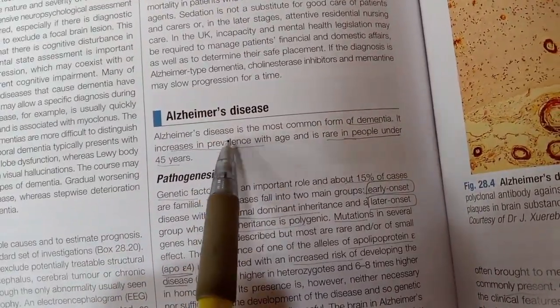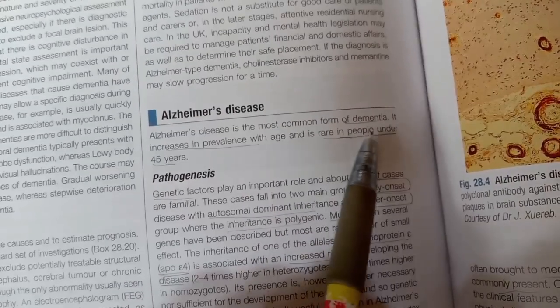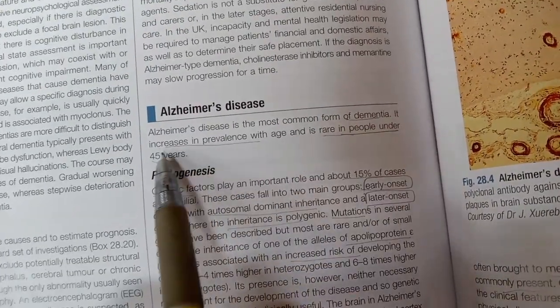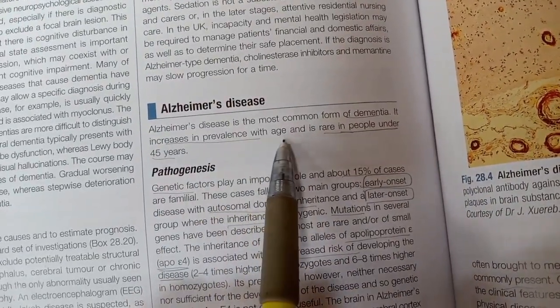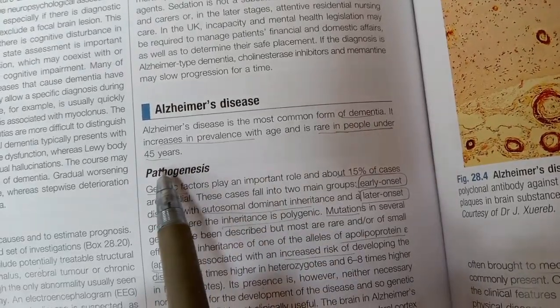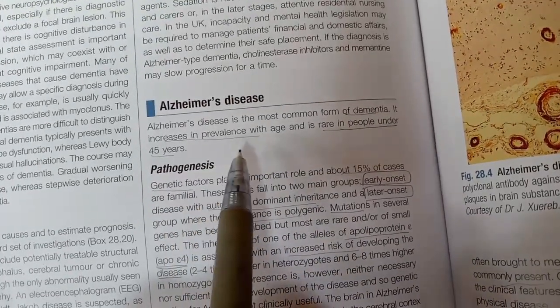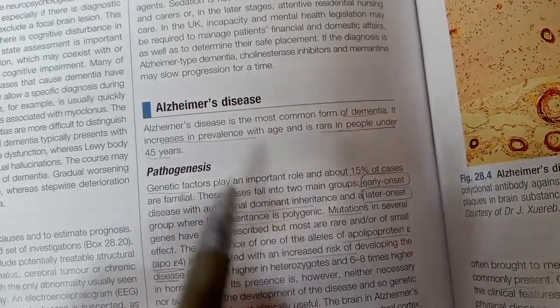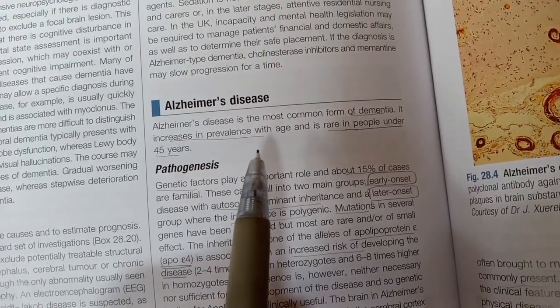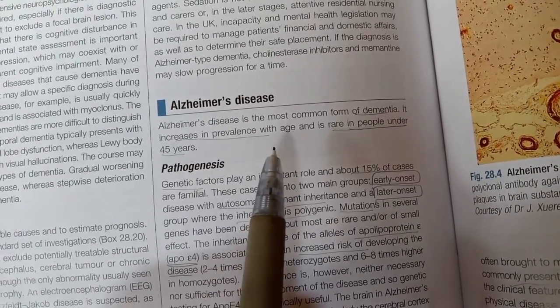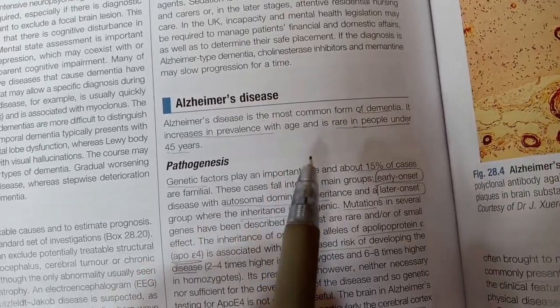Okay, so it is the most common cause or most common form of dementia. It increases in prevalence with age and is rare in people under 45 years. Okay, so mostly it occurs in old age people. Okay, that too, it is common in more than 60 years of age.